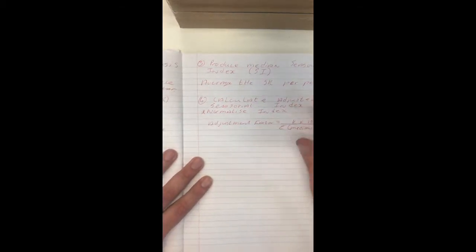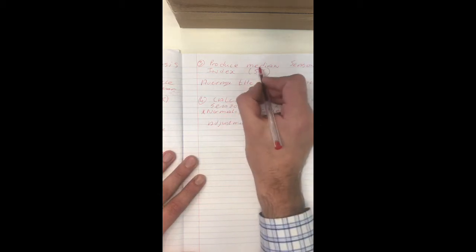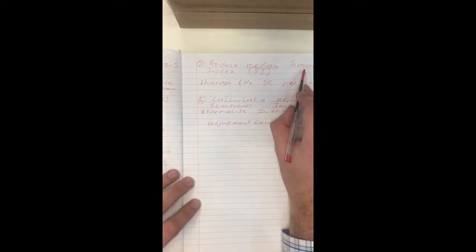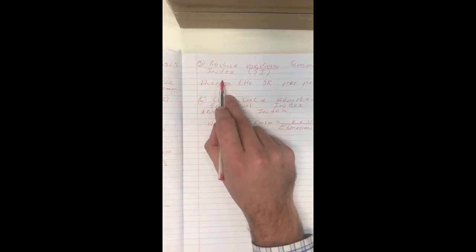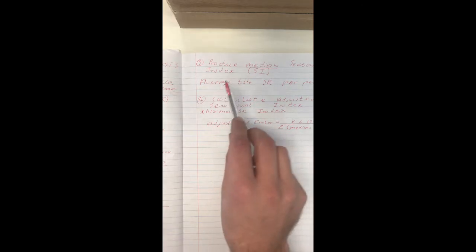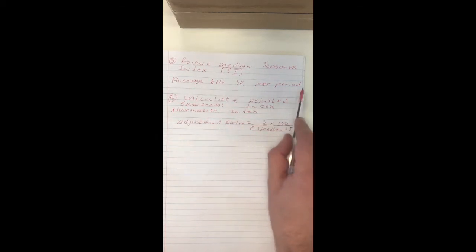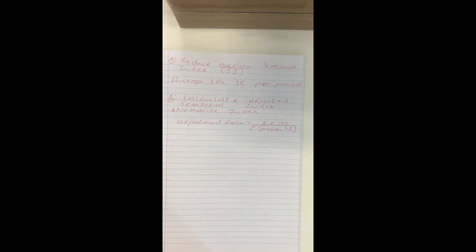Now, this is where things start getting a tad bit more complicated. So now what they are asking us is they want to get a median seasonal index. And roughly summarized, they want you to average the seasonal ratio per period. So average the seasonal ratio per period.